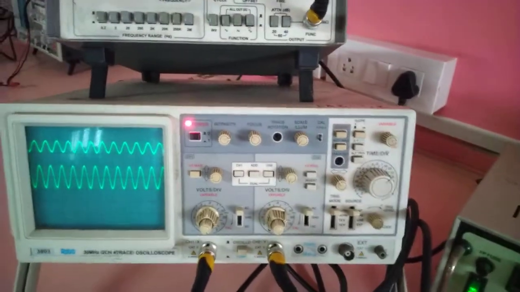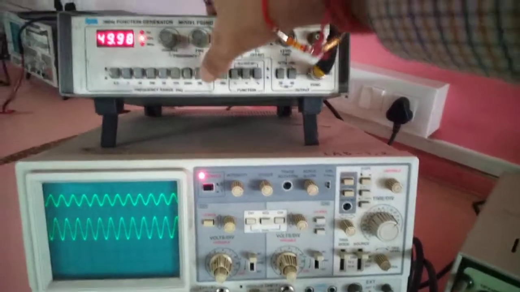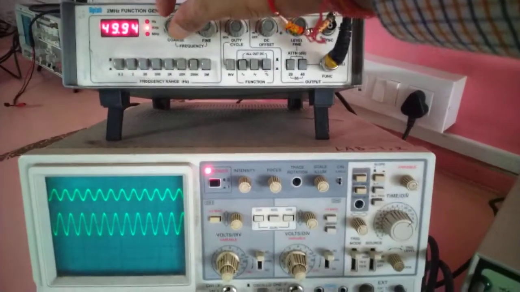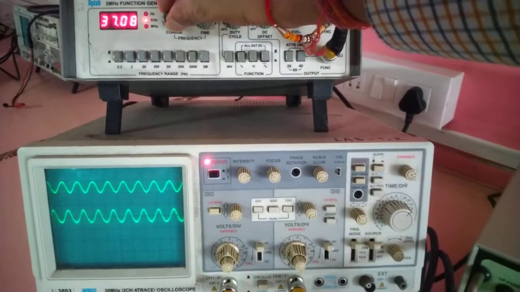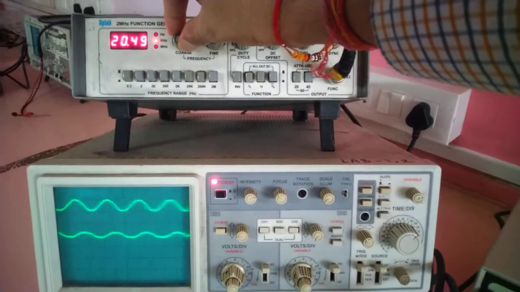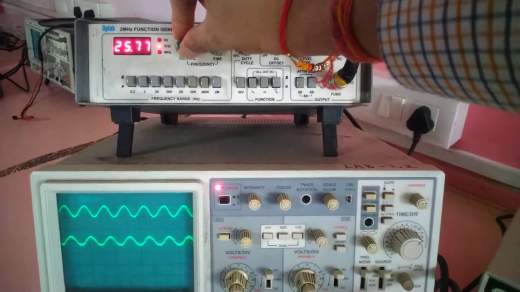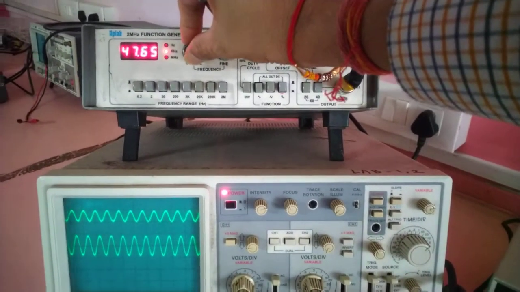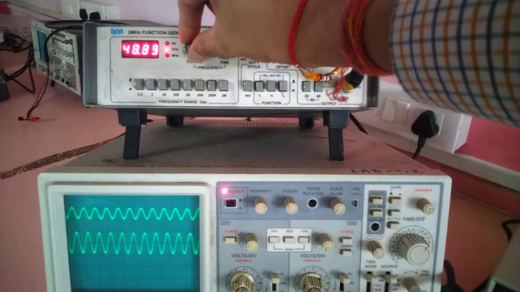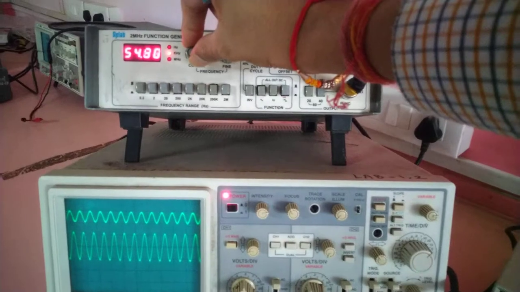So we need to change the frequency of the input signal. From 50 we can increase, because below this value the output voltage decreases, and above this the voltage gain is still obtained.